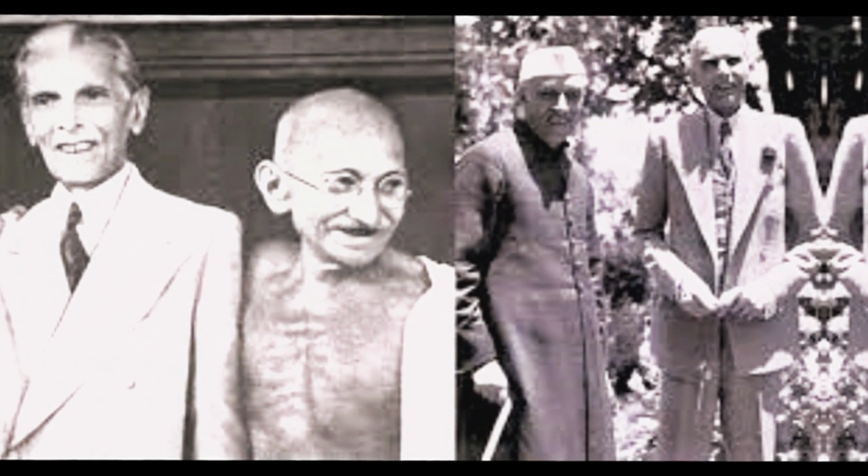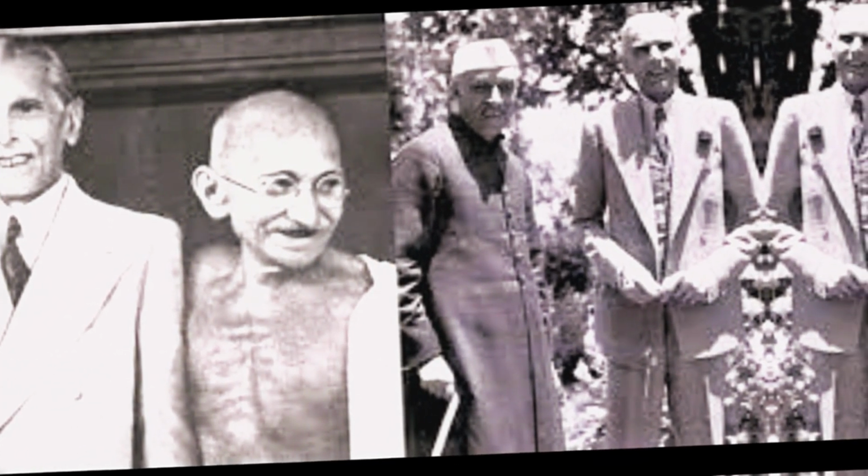It is thought 2,000 people died in the 1946 Calcutta killings, when Hindus and Muslims fought in the streets.